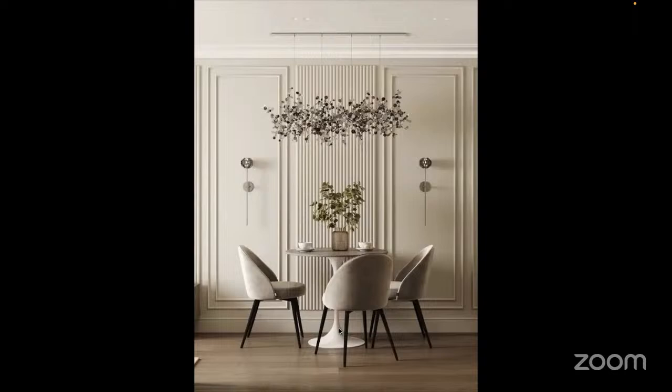So again, a very easy thing to do. Use the same paint color on the skirting boards and on the paneling. Then we have a lighter color on the molding up and on the ceiling, just to get contrast and then again lightness of the ceiling.